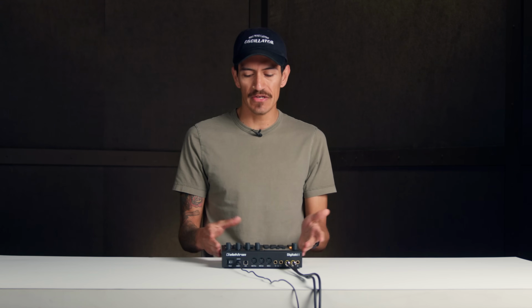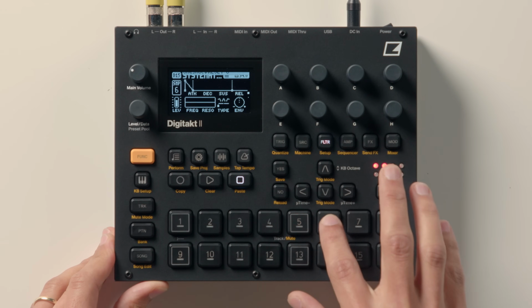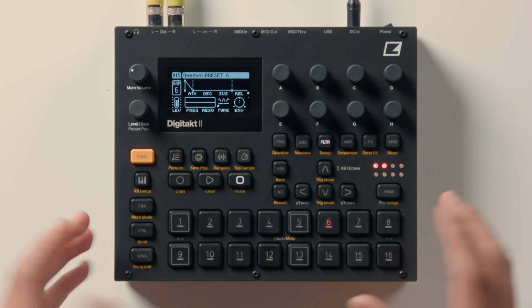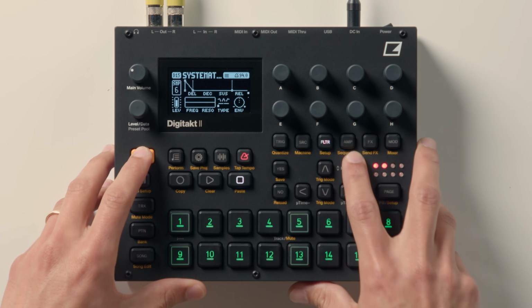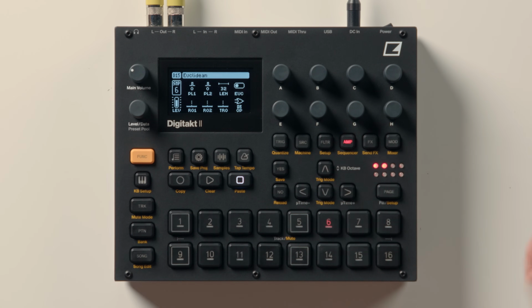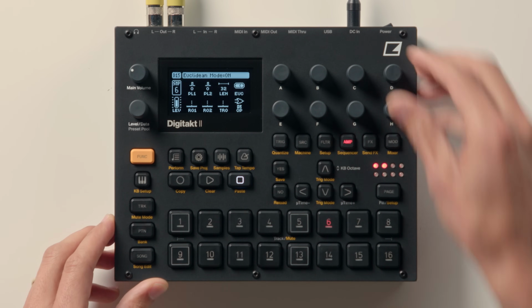Now let's say I'm running a little low on the brain juice when it comes to sequencing, right, and my creative output. Well, I can leverage some of the tools on Digitakt II, for example, the new Euclidean mode, to kind of keep things moving forward and keep things interesting. So on track 6, I have this little percussion sound. What I'm going to do is hold down function and go into our sequencer page. Here I can turn on Euclidean mode.